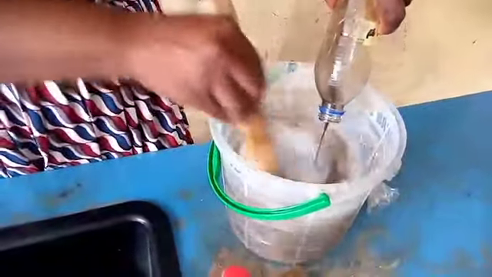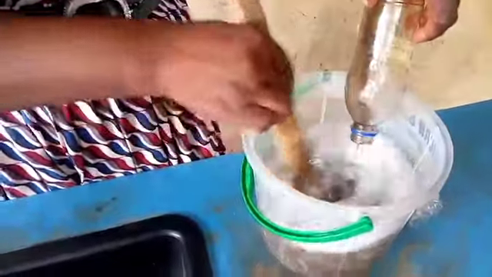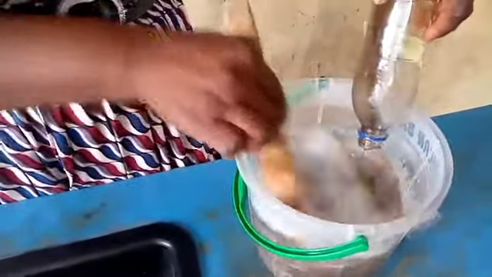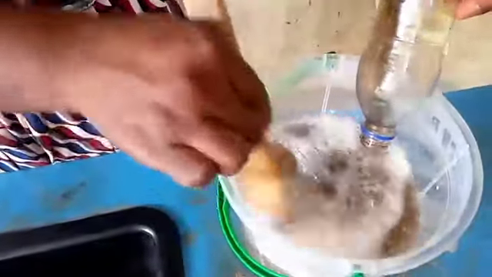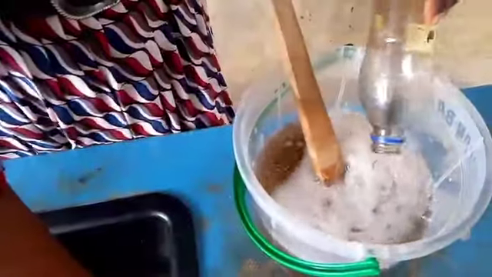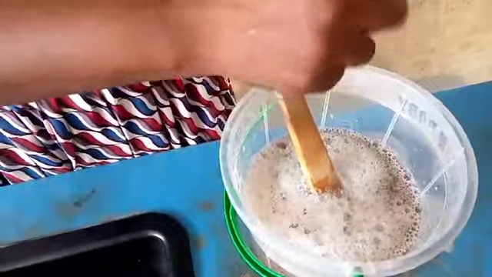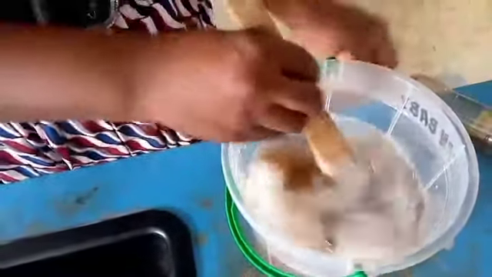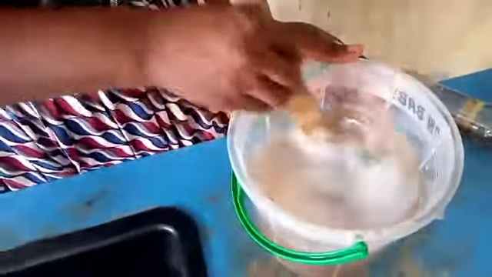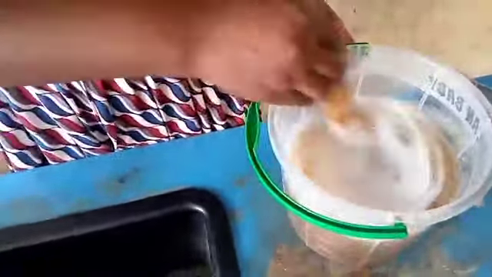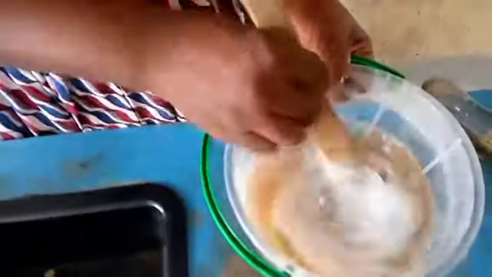As you are pouring, you continue to stir. There will be a chemical reaction. You can see that the color has changed. The reaction is an exothermic reaction because there is evolution of heat. So after you have dissolved your sulfonic acid here, we'll take it back.